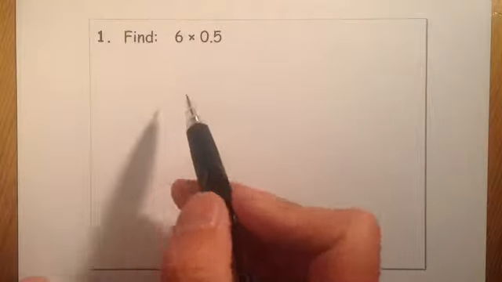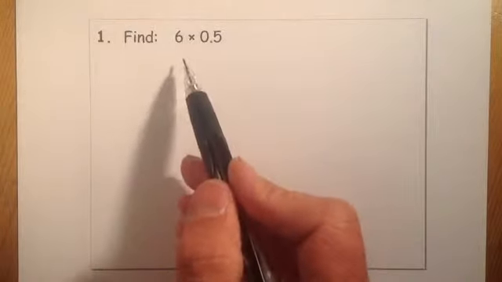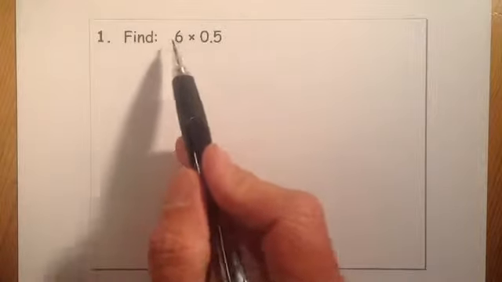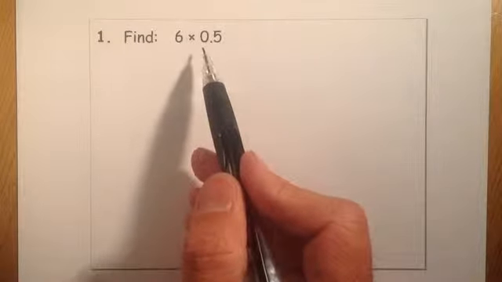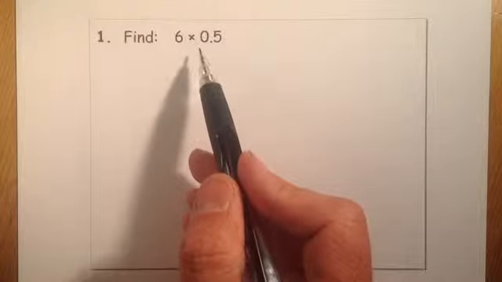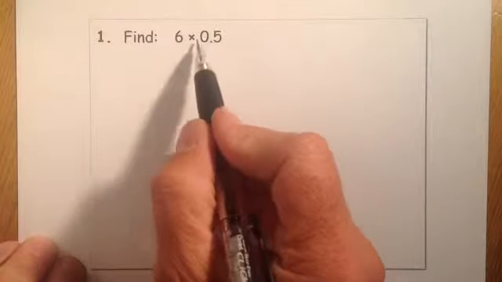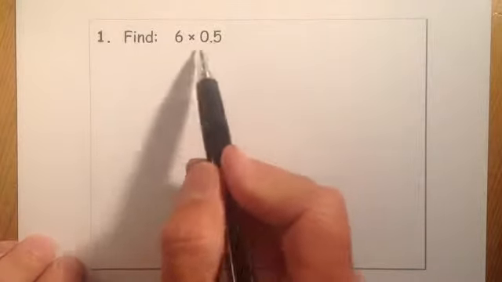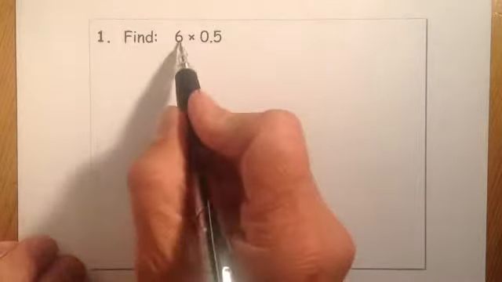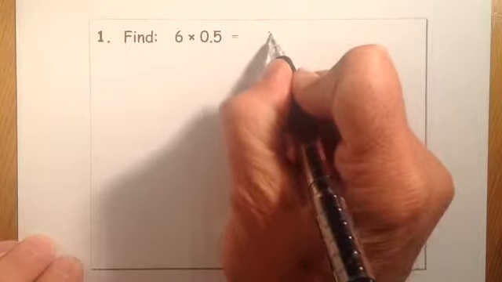So what we have is 6 times 0.5, or 0.5 times 6, or it's like a half of 6, which would work out to be 3. Okay, so there's different ways to look at this type of question, but for this one here, the way I'm going to do it is I'm just going to forget about the decimals, and first of all, I'm going to multiply 6 times 5. So 6 times 5 is equal to 30.